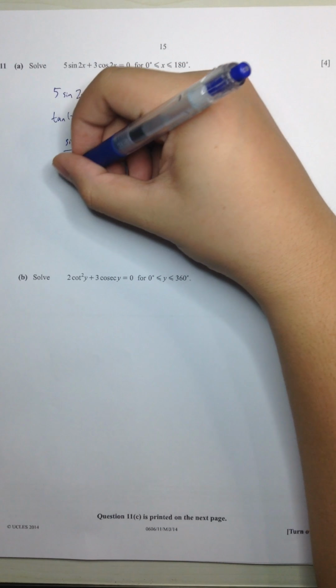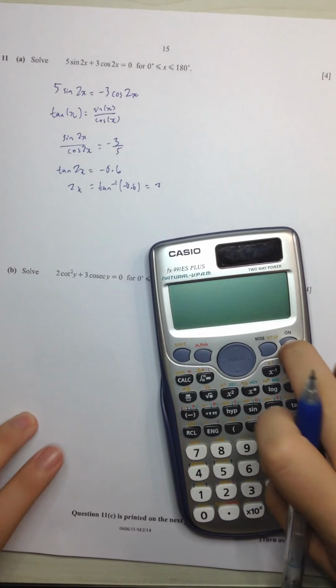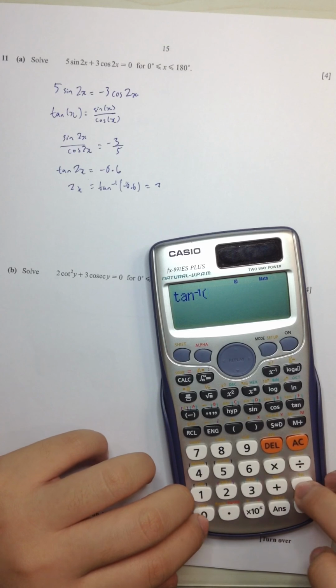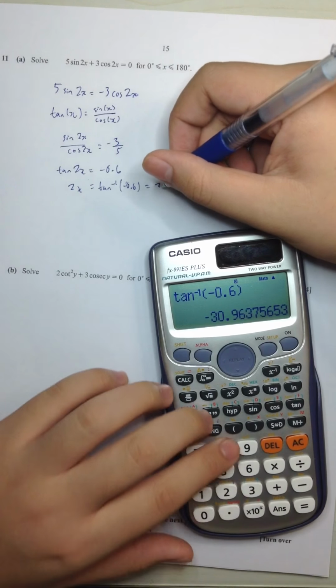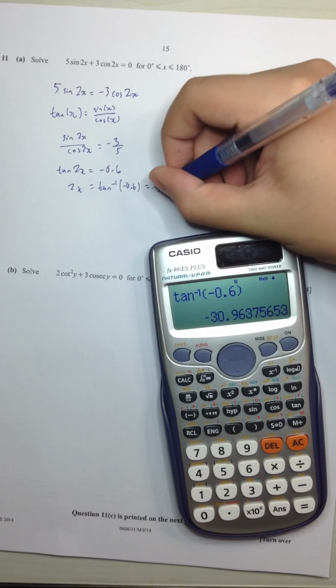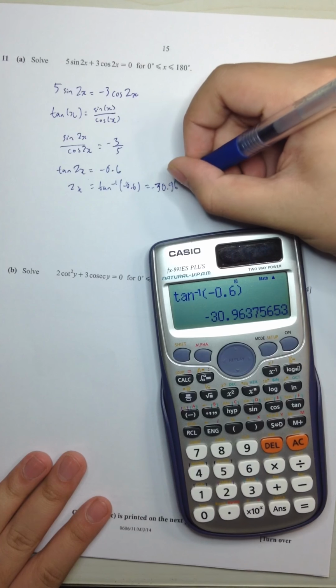Then the inverse of tangent minus 0.6 is equal to minus 30.963.